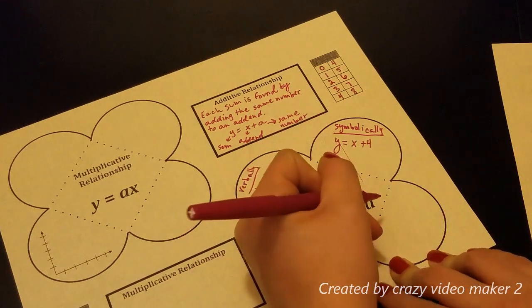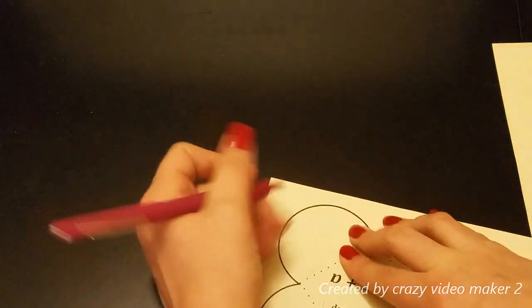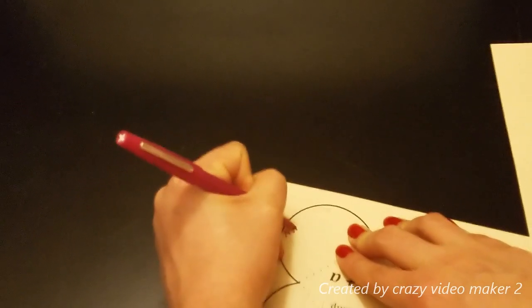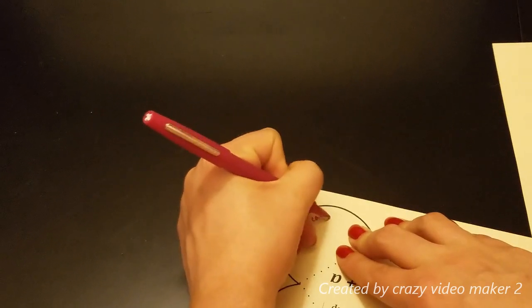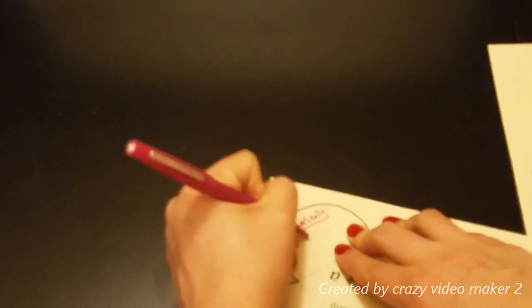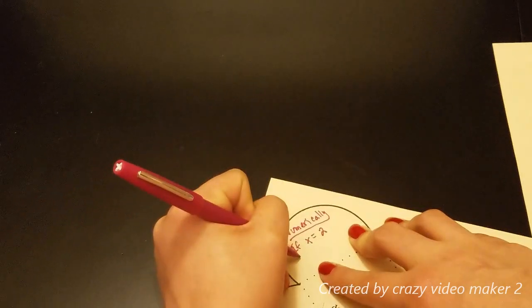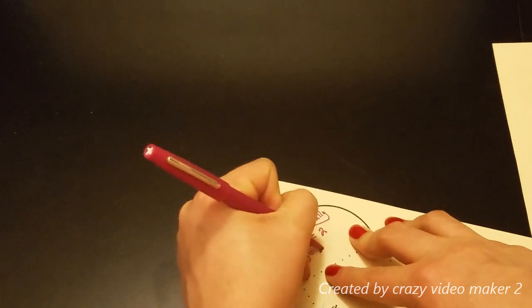And then we can do numerically. So if x equals 2, then y equals 2 plus 4, which is 6.